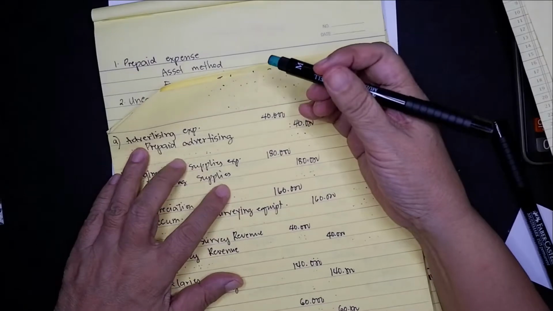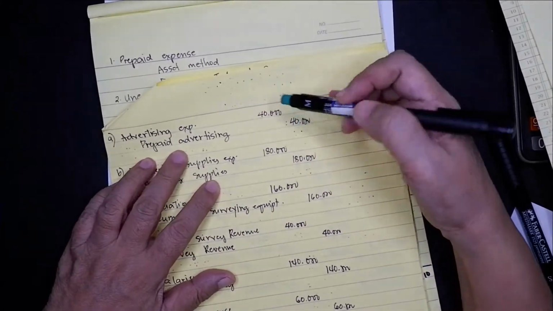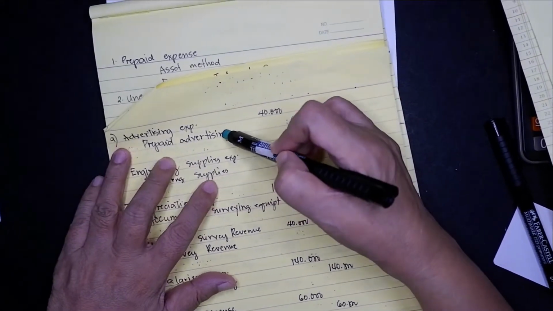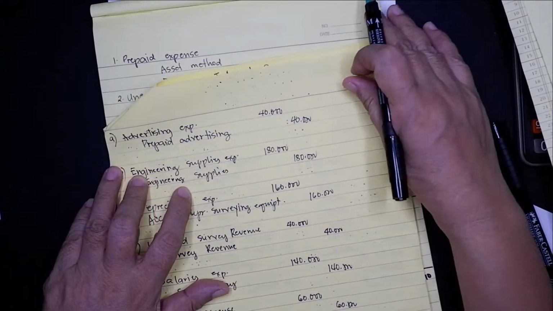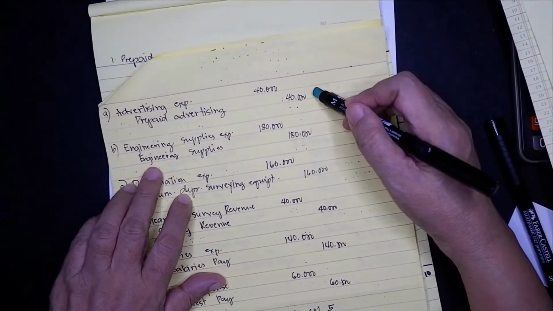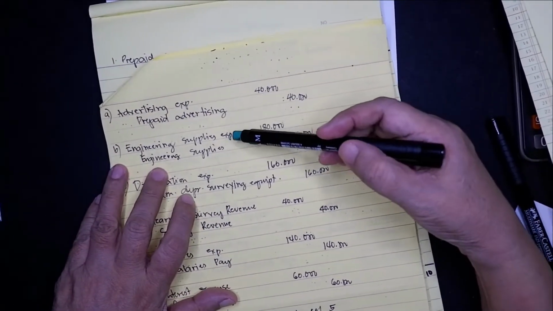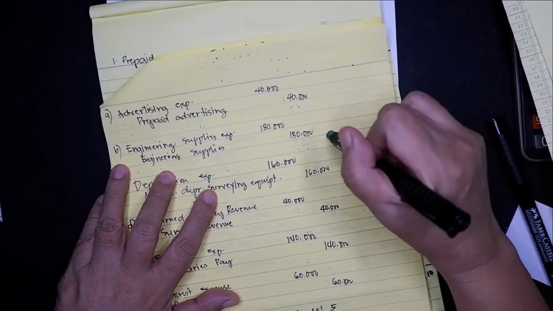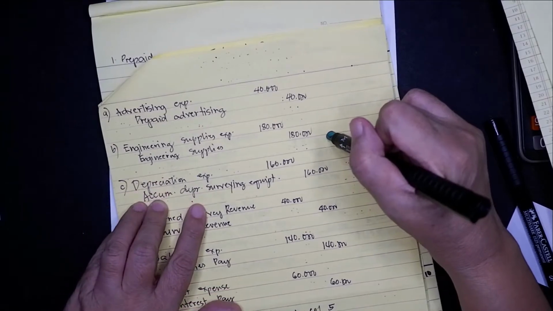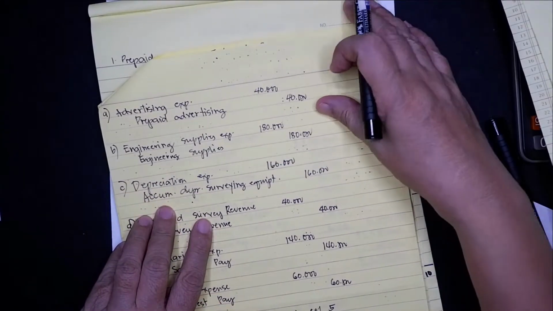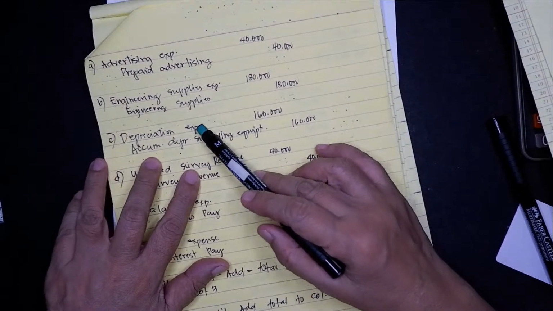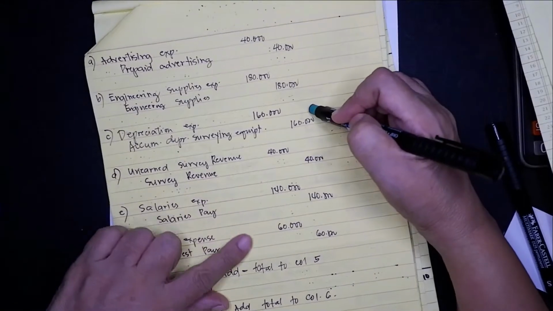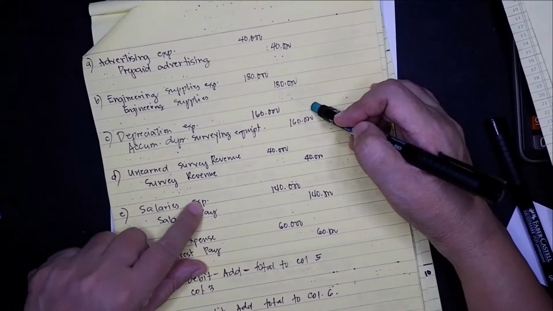So, for the first one, debit advertising expense and credit prepaid advertising. Again, this is minus asset. So, it means we do not have to prepare a reversing entry for this. For this one, debit engineering supplies expense, credit engineering supplies, again, minus asset. So, we don't have to prepare a reversing entry. And for the third one, depreciation expense, accumulated depreciation, again, this does not involve an asset or liability.